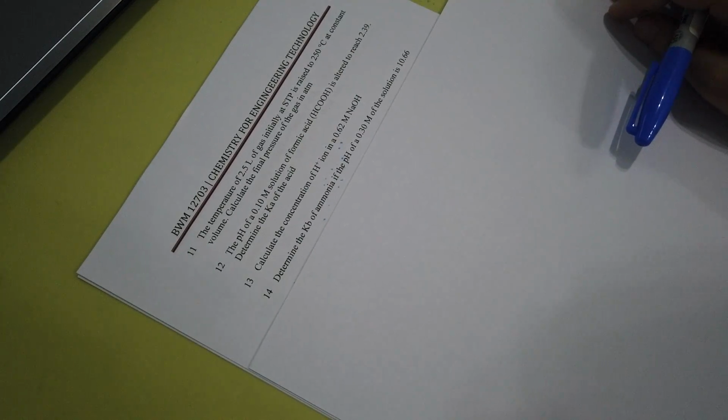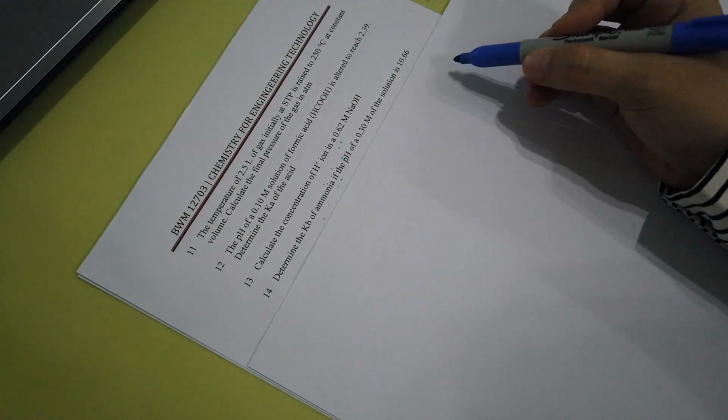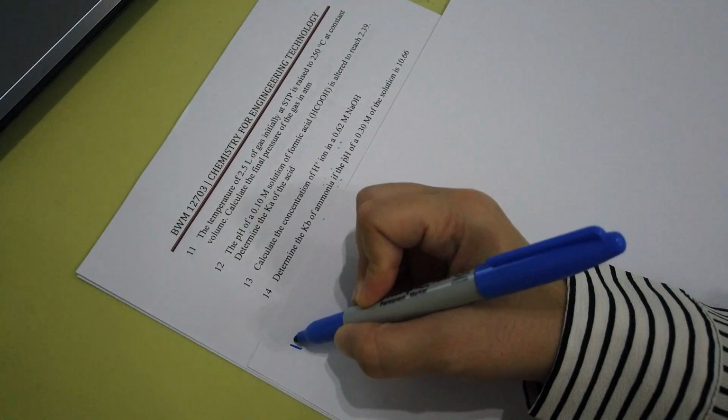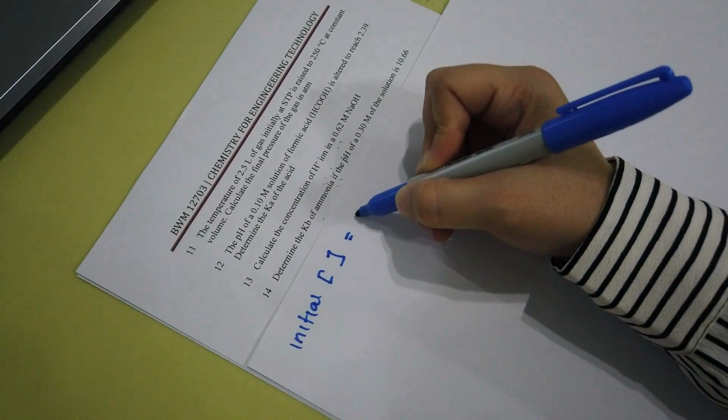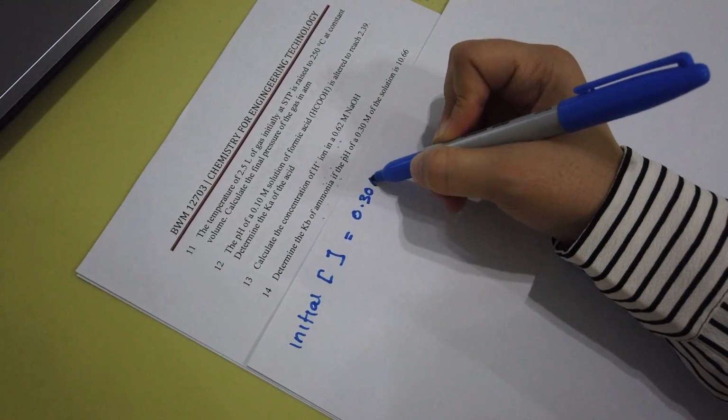Question number 14. Determine the Kb of ammonia if the pH of a 0.30 molar solution is equal to 10.66. So, from this question, you know that the initial concentration is equivalent to 0.30 molar.